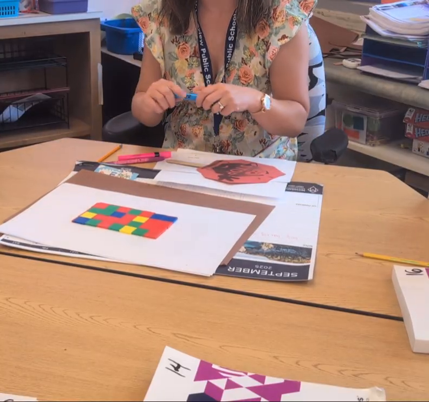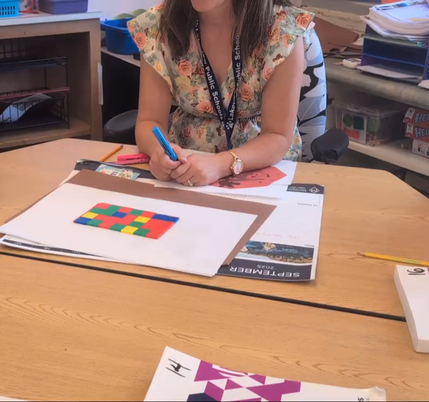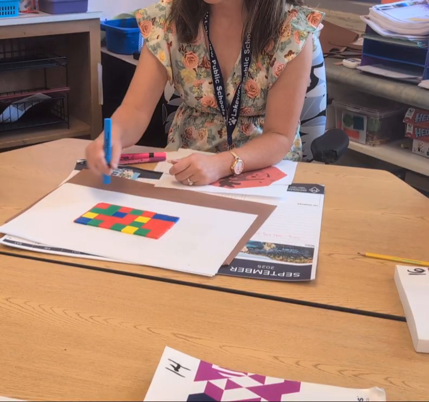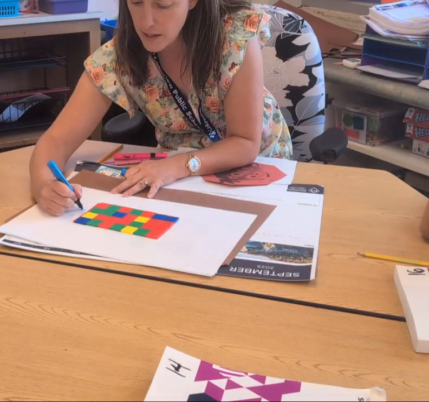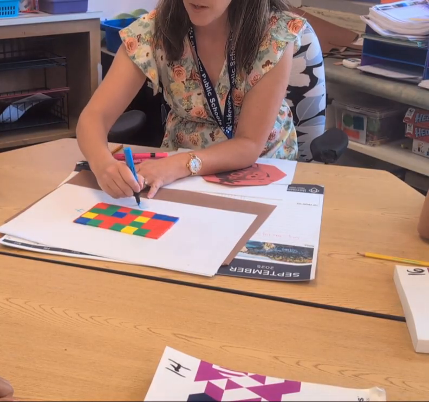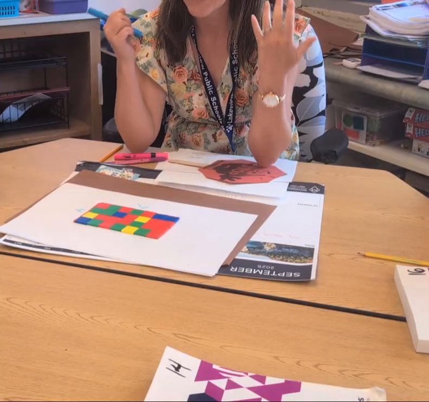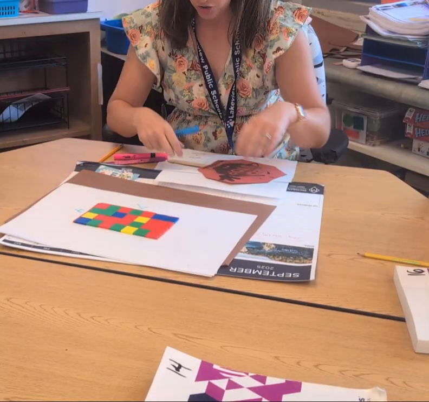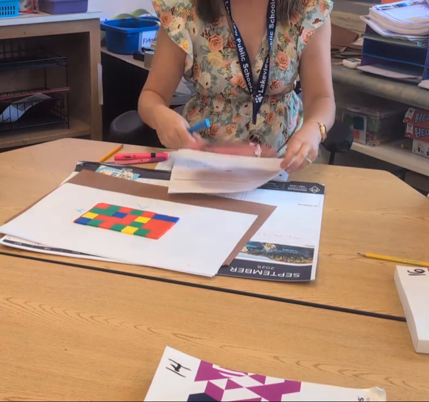You can tell me the dimensions of that array. How many rows is it, Lucas? Great. And Avery, how many columns is it? 7. So it's a 7 by 4. Say that with me. 7 by 4. Great. So instead of, let's pause that.